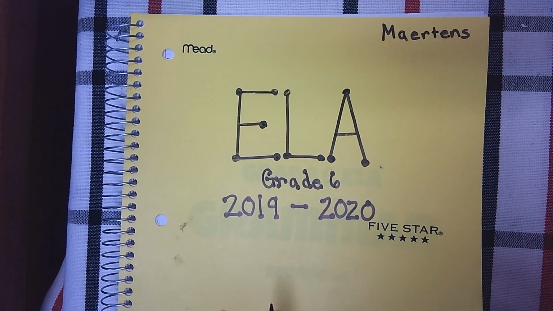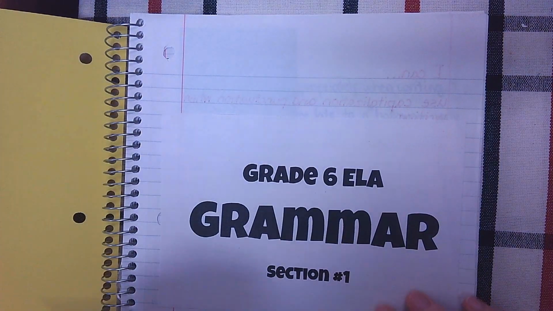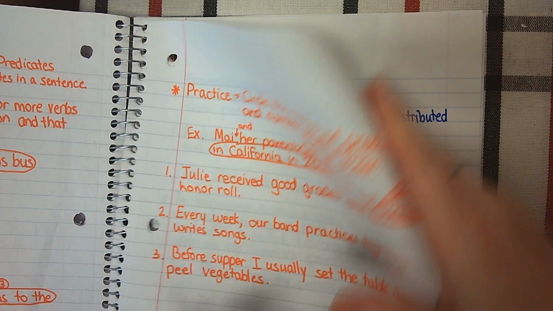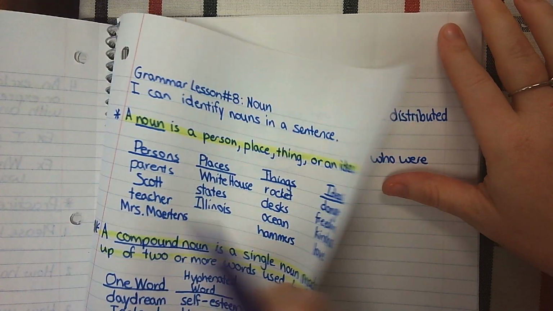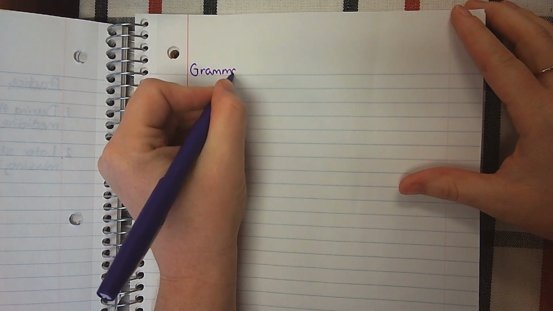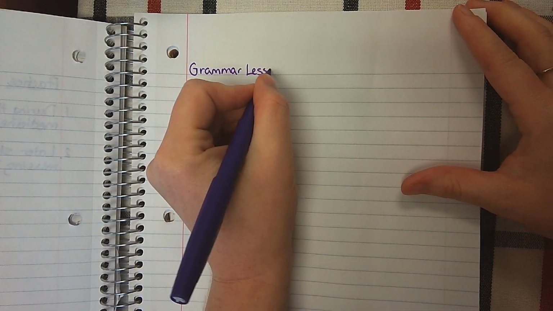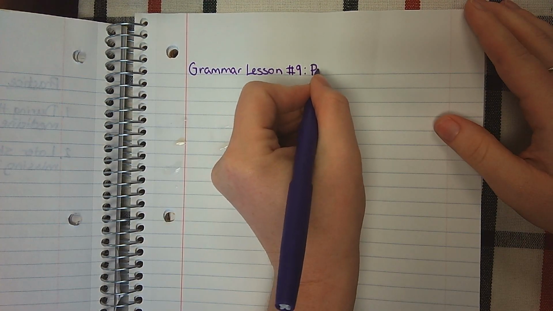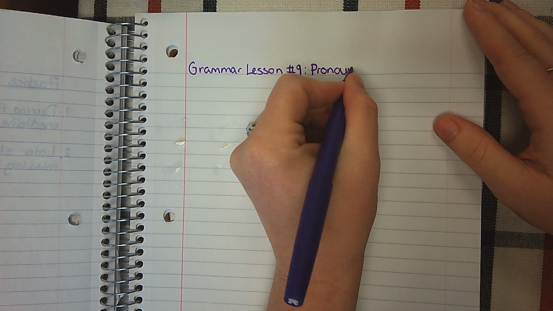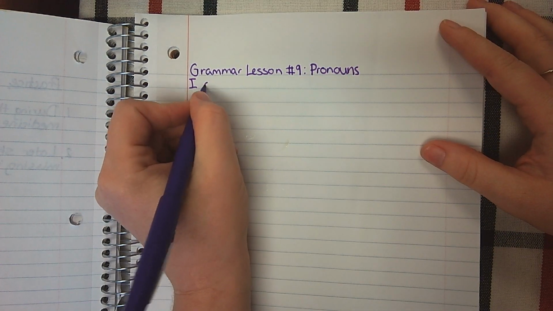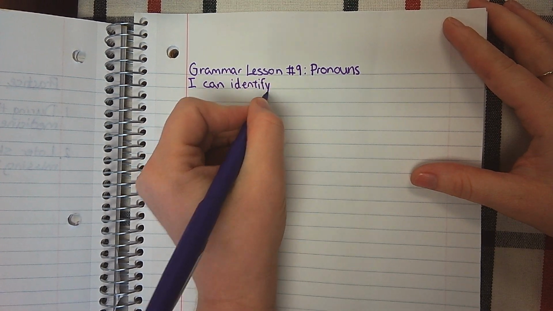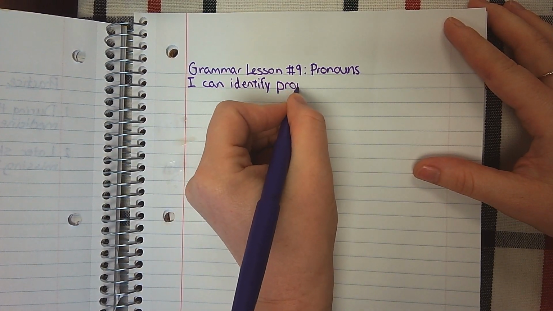Okay, open your ELA notebooks to the grammar section and then go to the next blank page. Today we are going to have grammar lesson number 9. Grammar lesson number 9 is going to be called pronouns. Okay, your I can statement is I can identify pronouns within a sentence.